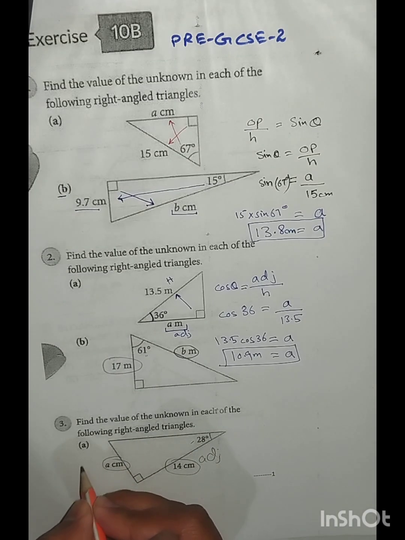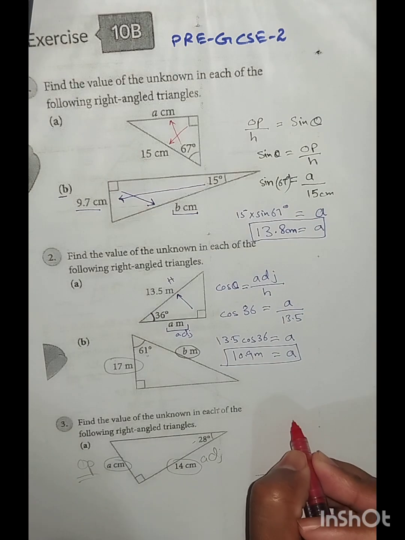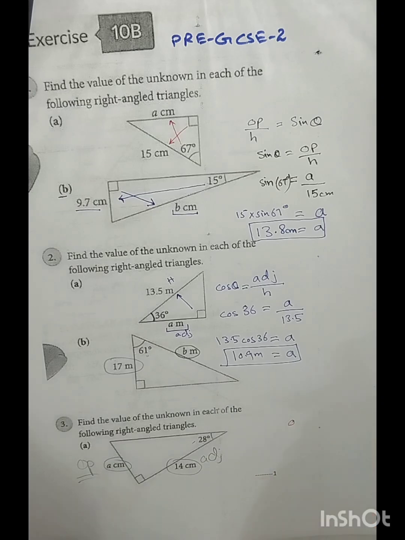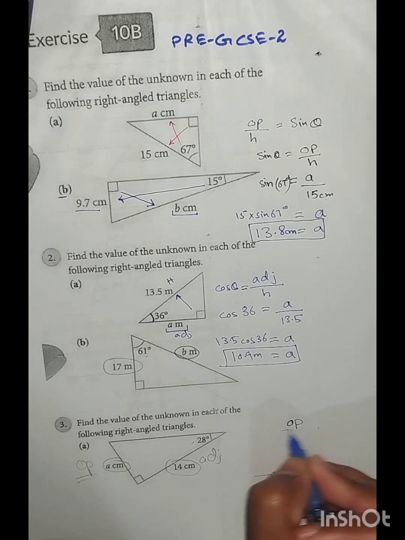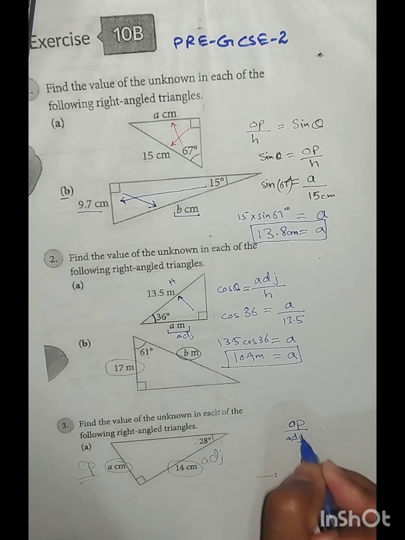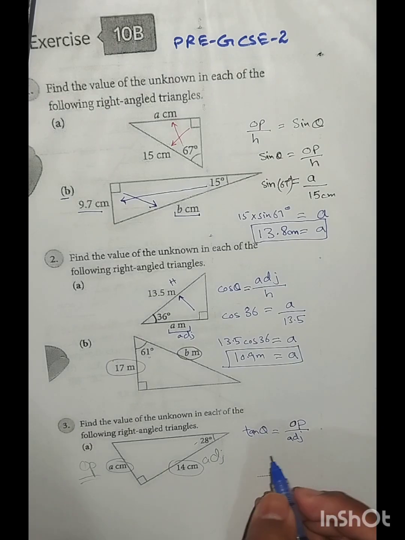The ratio between the opposite, meaning perpendicular, and adjacent sides is always categorized as tan theta. So the ratio of opposite and adjacent is equal to tan theta. To figure out the size of A, I will substitute my values.